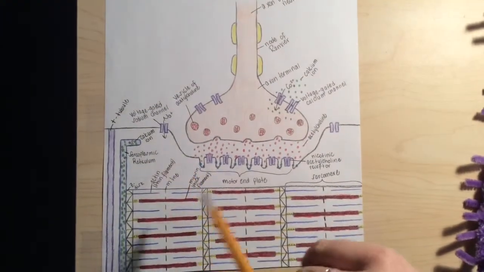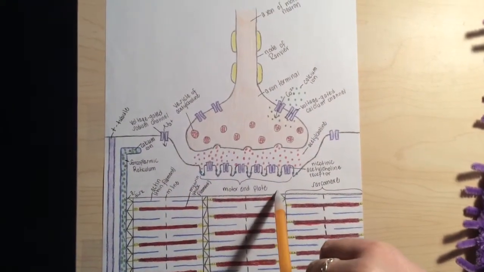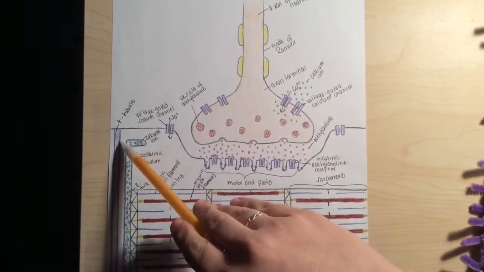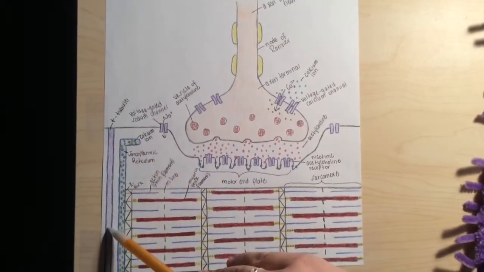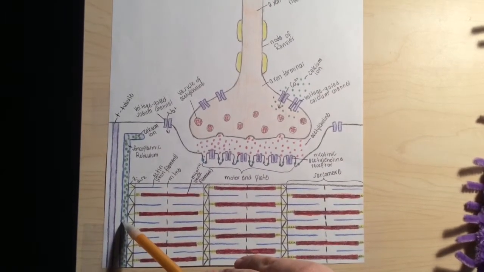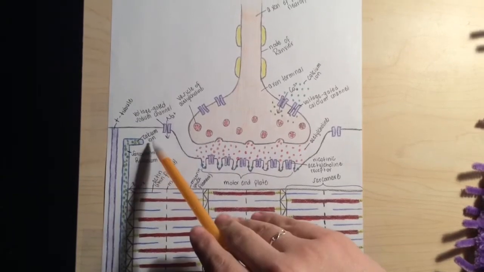It then travels down the T-tubule, which releases chemicals. These two chemicals travel to the sarcoplasmic reticulum, where they bind to dihydropyridine and ryanodine receptors. This triggers calcium release by the sarcoplasmic reticulum.